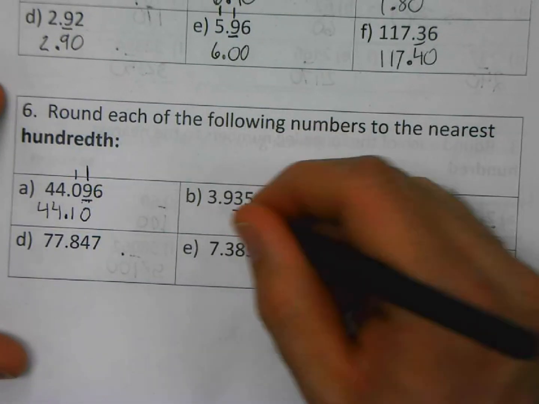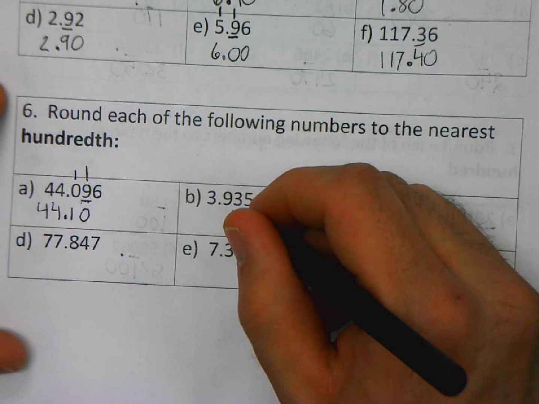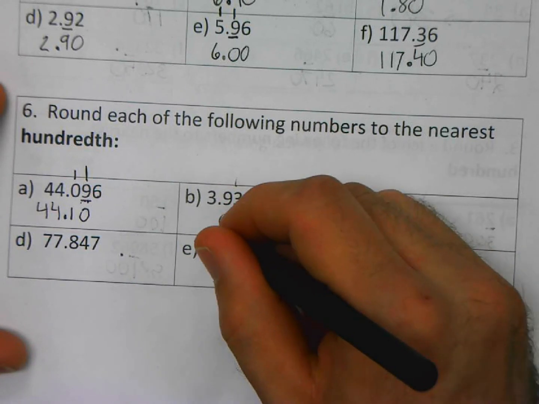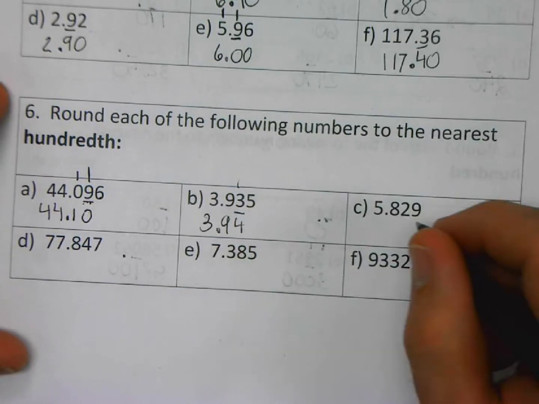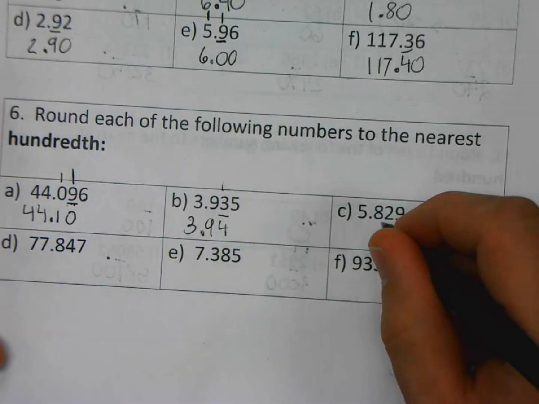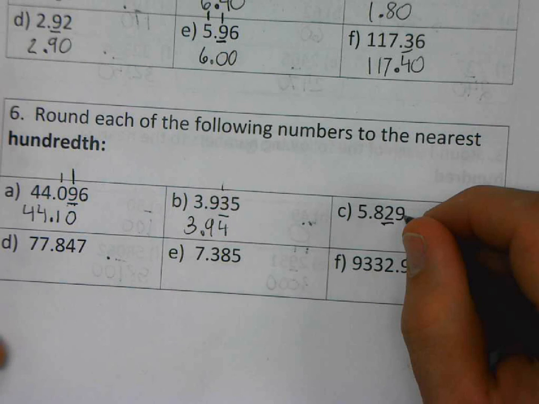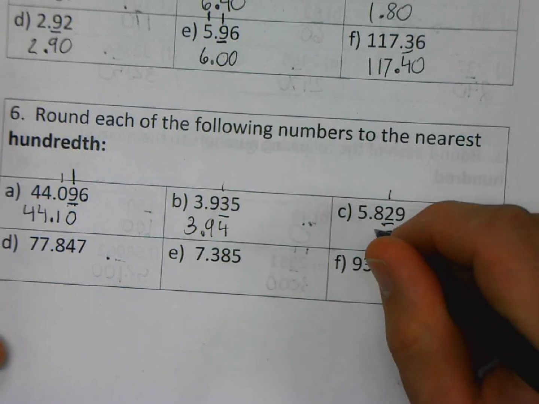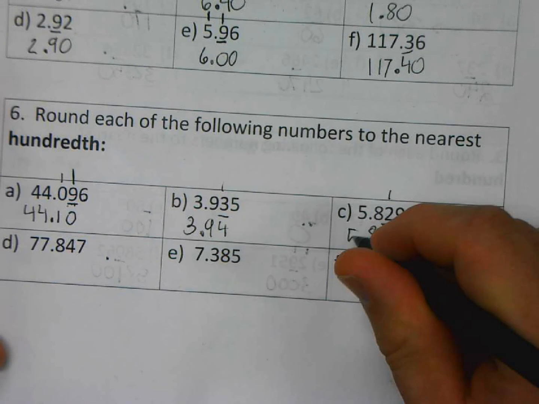I'm going to underline the 3. Next number is a 5. Means I add 1 to that 3. Becomes 4. Copy the 9. Copy the 3. Underline the 2. Look to the next number. It's a 9. So I add 1 to that 2. Becomes 3. Copy the 8. Copy the dot. Copy the 5.